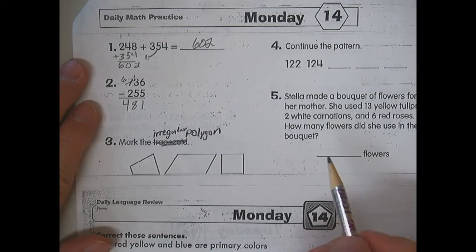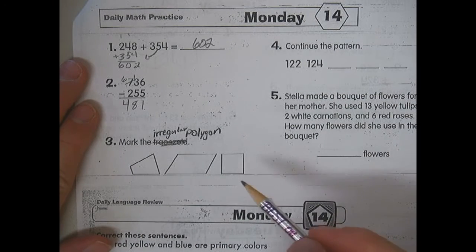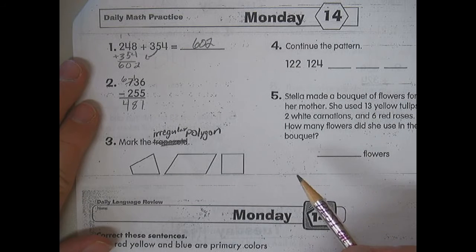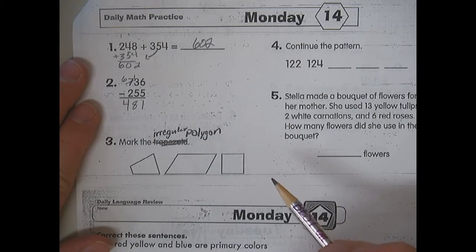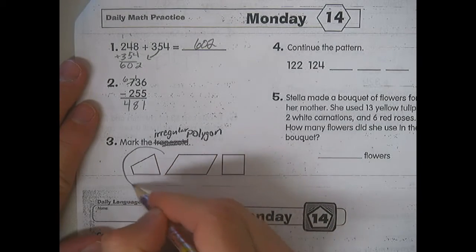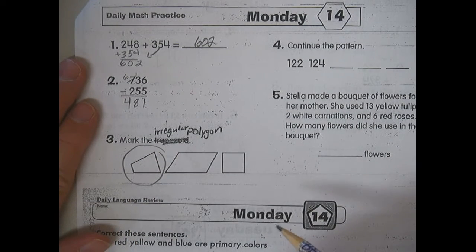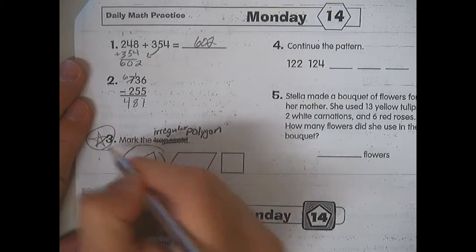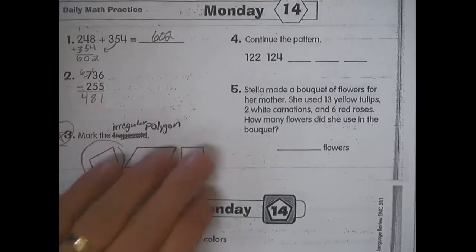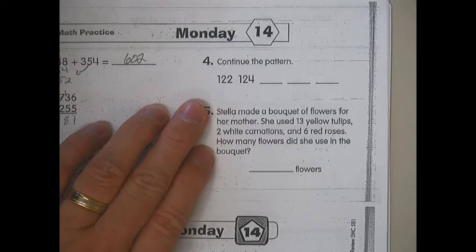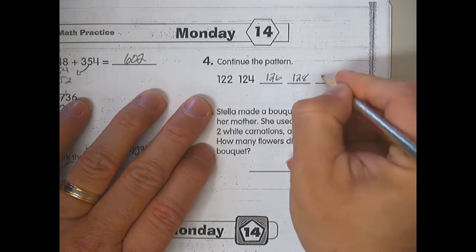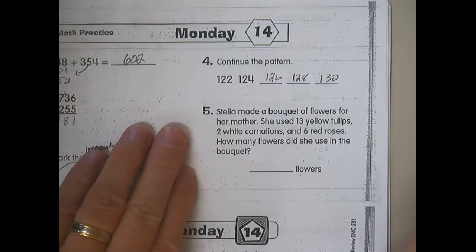Mark the irregular polygon. And it originally said a trapezoid, but the problem is that trapezoid really didn't fall into one of these categories 100% perfectly. So we're just going to say, look, that's the irregular polygon. We may take a look at that one later, just to investigate it a little bit more. Continue this pattern: 122, 124, 126, 128, 130.